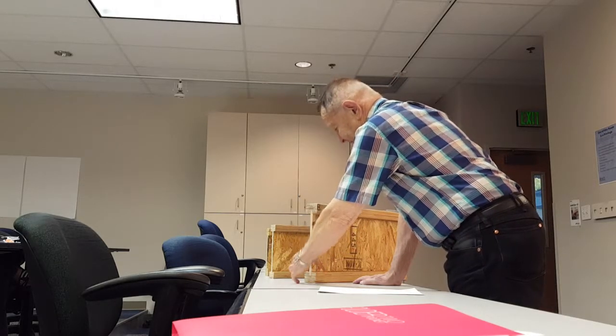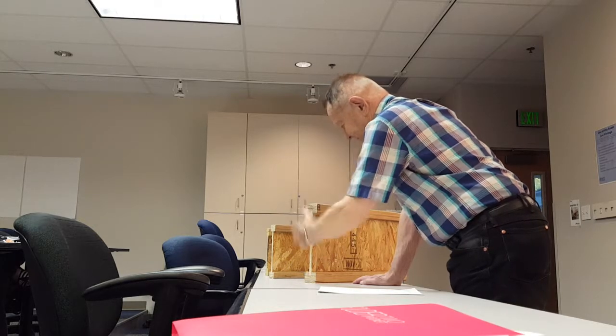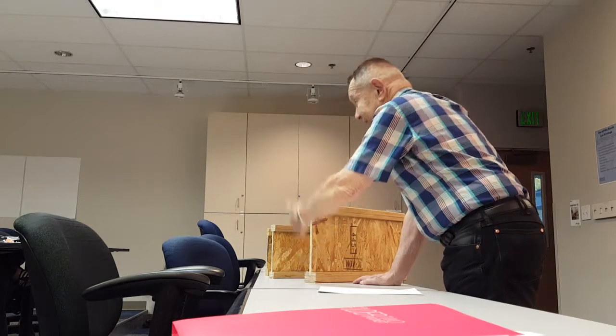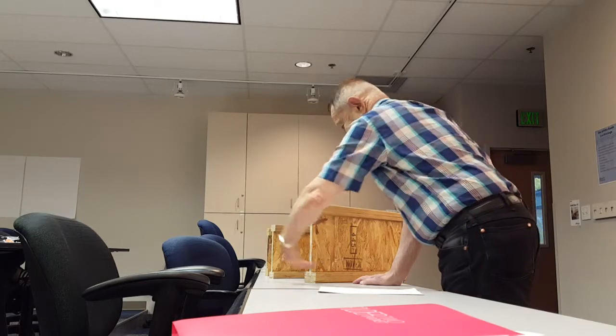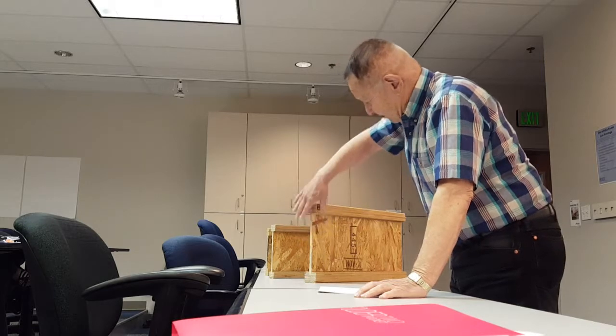If you think up and down is y and this way is x, your contribution from integrating with respect to x is just simply to get the area.